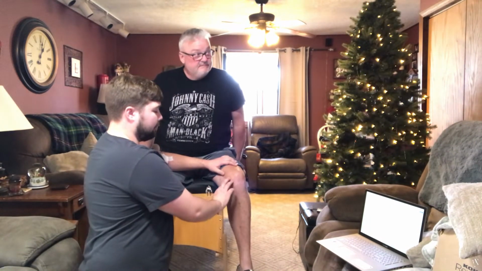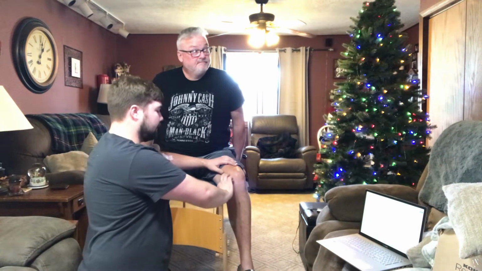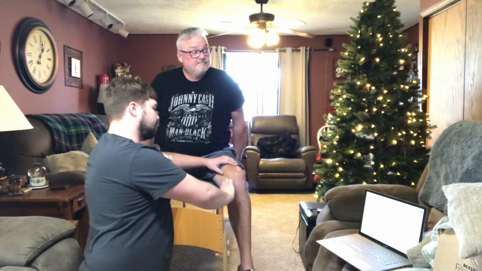Next is the medial epicondyle of the femur. So from the medial condyle of the femur, I would move proximally, feeling for a bony prominence, which I can feel right here, being the medial epicondyle of the femur.